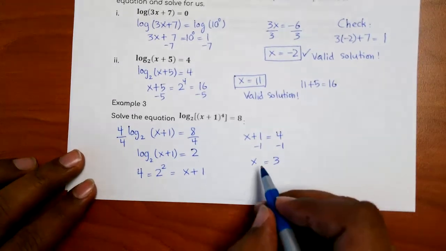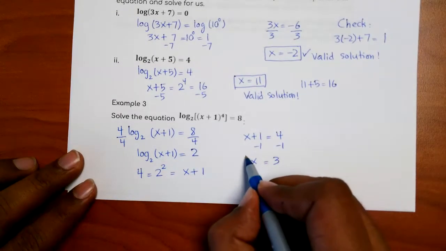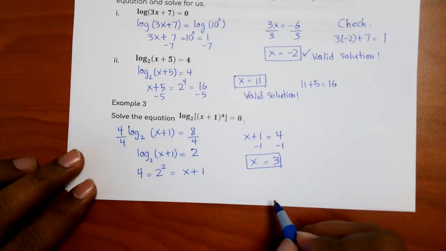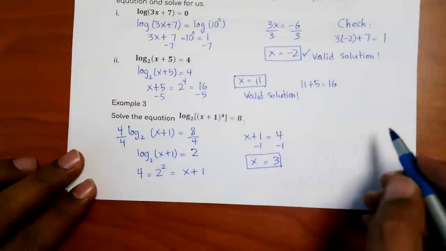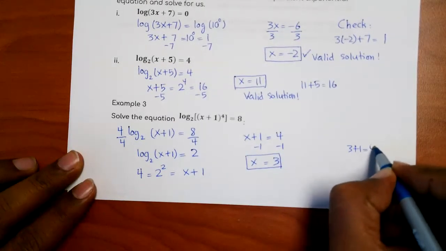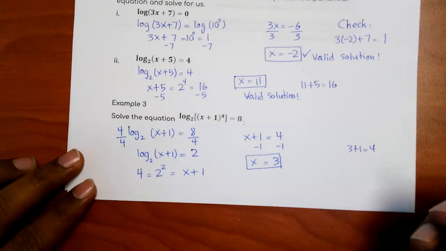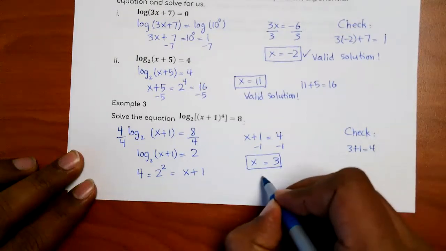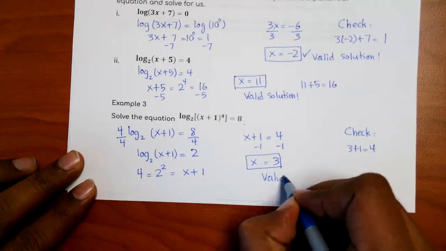Okay. So now, when we have x as 3, 3 plus 1 is equal to 4. So log of a positive number is fine. That means it is a valid solution.